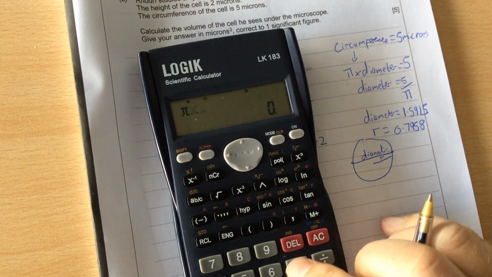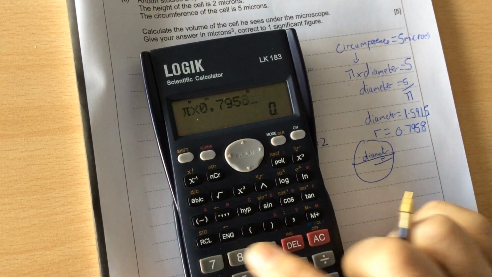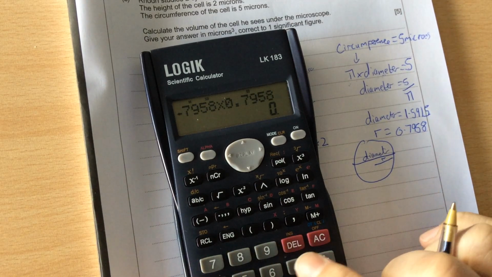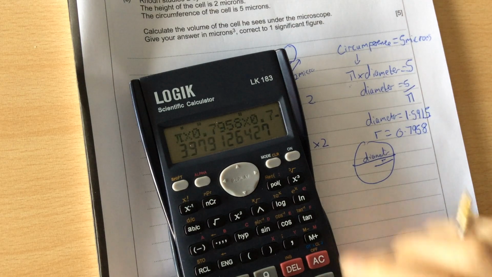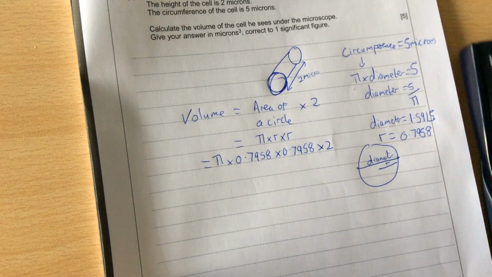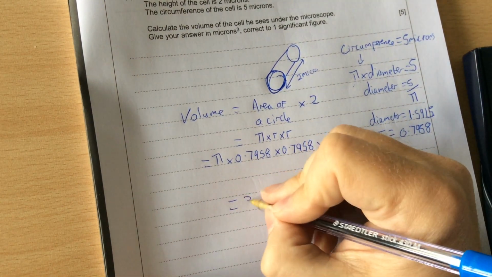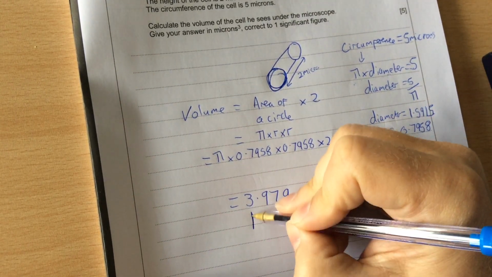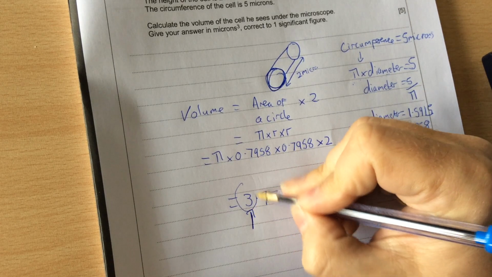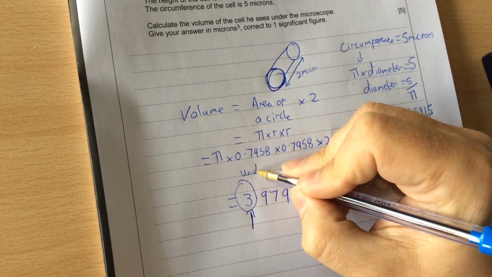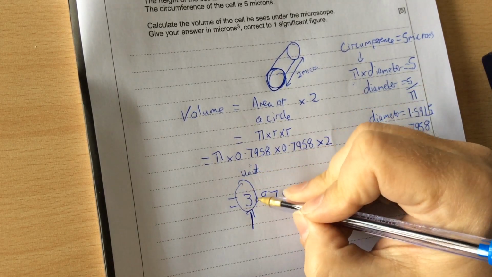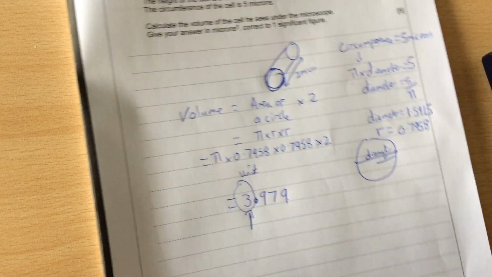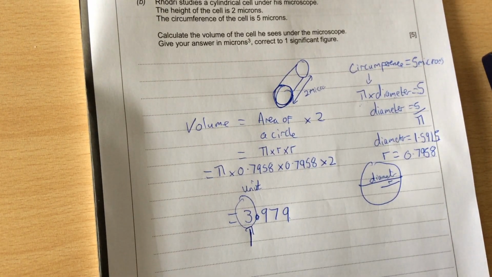The answer to that is 3.979. To one significant figure, I'm rounding to the units column, the nearest whole number. Because that's a 9, it rounds up to 4, so the answer to that one is 4 microns.